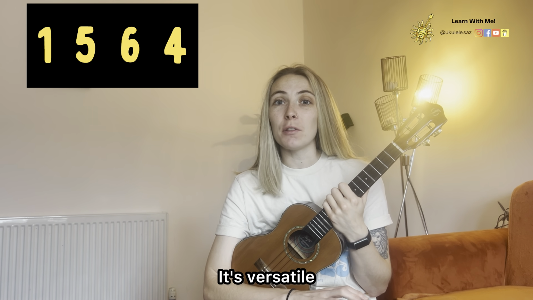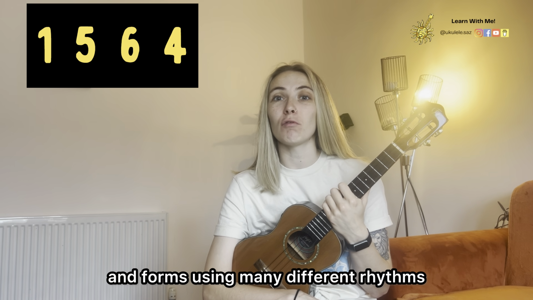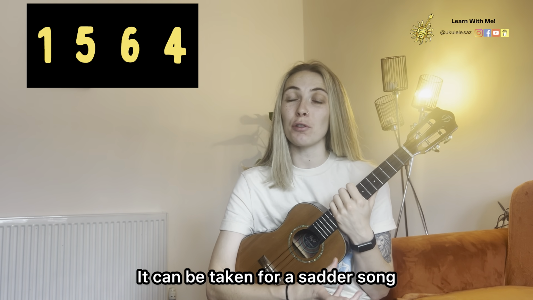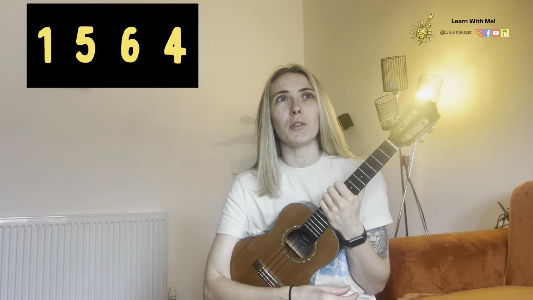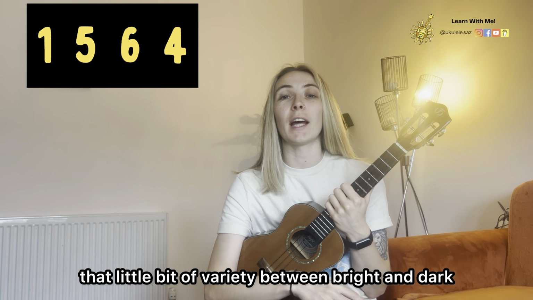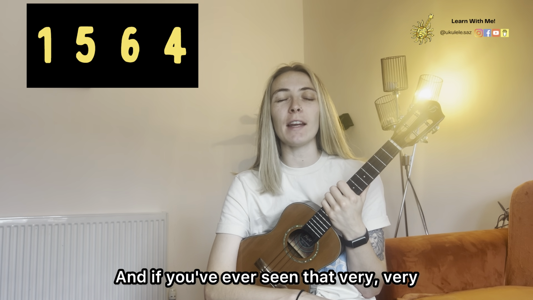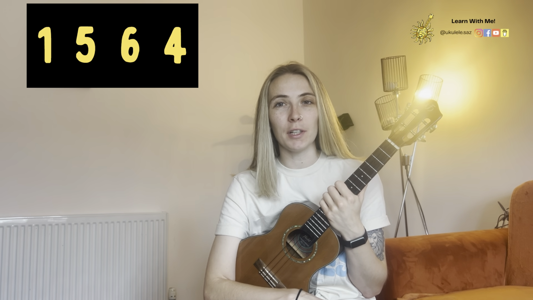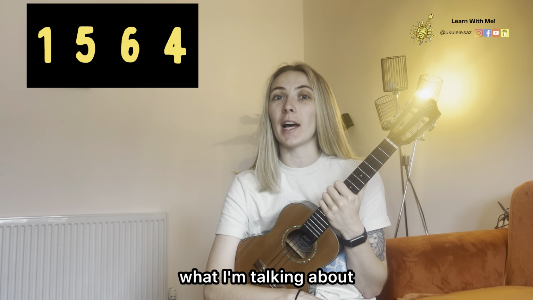It's versatile, it can be used in many different ways and forms, using many different rhythms. It can be taken for a sadder song, it can be used for a happier, brighter kind of song. I think one of the things about it is the fact that there's the minor chord in there as well that just gives it that little bit of variety between bright and dark. And if you've ever seen that very famous YouTube video that was out way back in the early YouTube days by Axis of Awesome, you'll see exactly what I'm talking about.